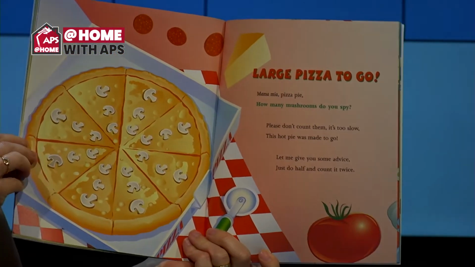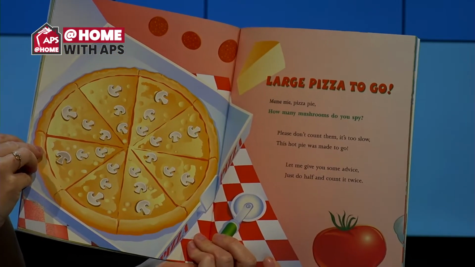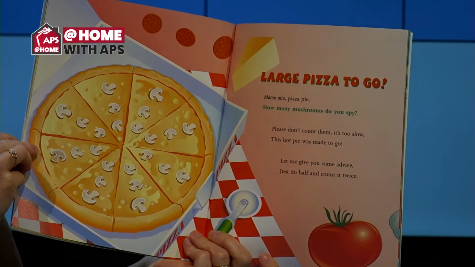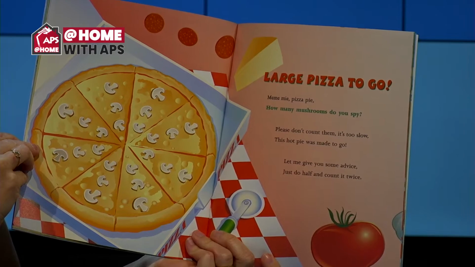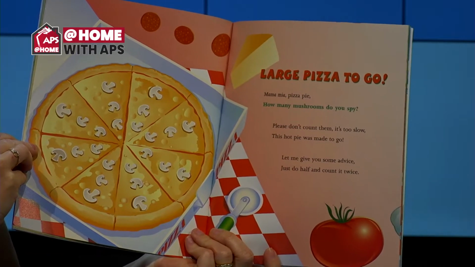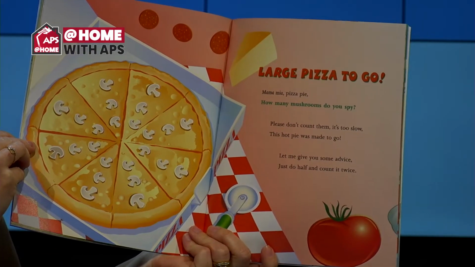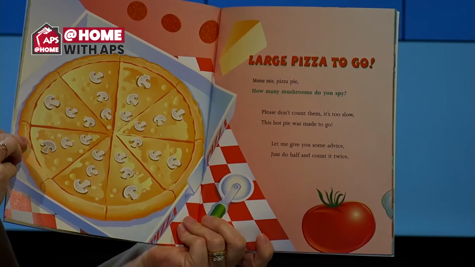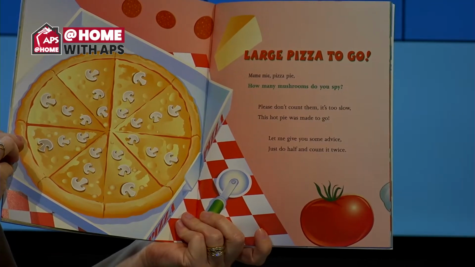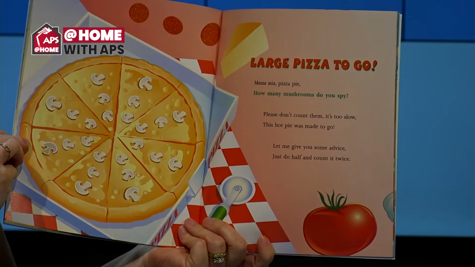Large pizza to go. Mamma mia, pizza pie. How many mushrooms do you spy? Please don't count them, it's too slow. This hot pie was made to go. Let me give you some advice. Let's just do half and count it twice.